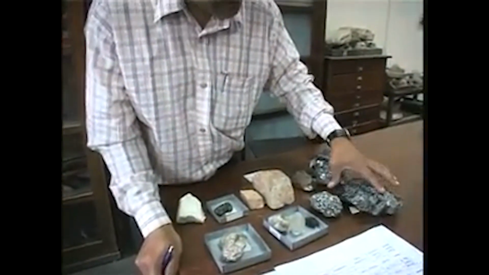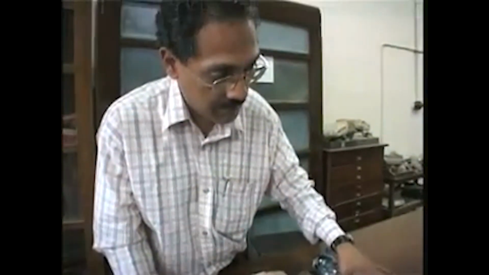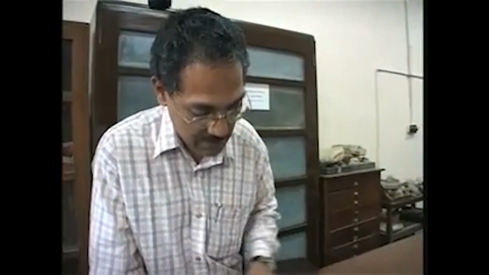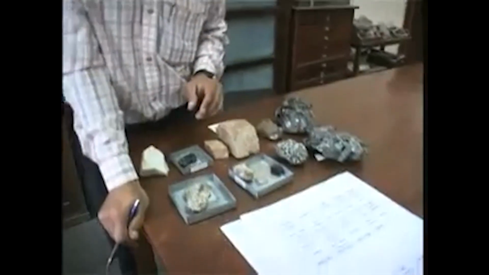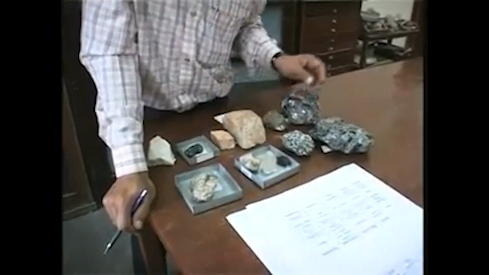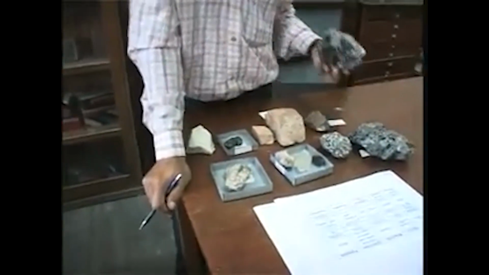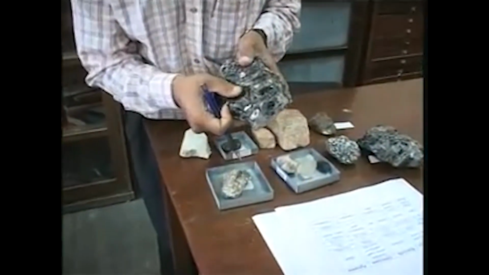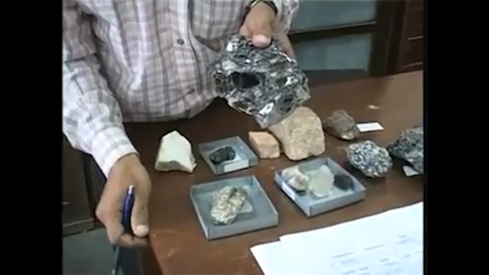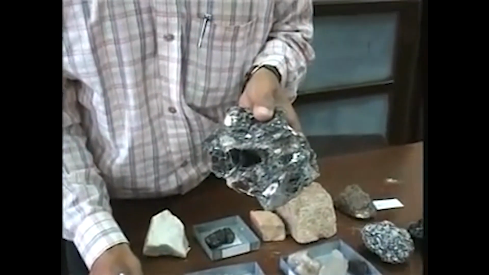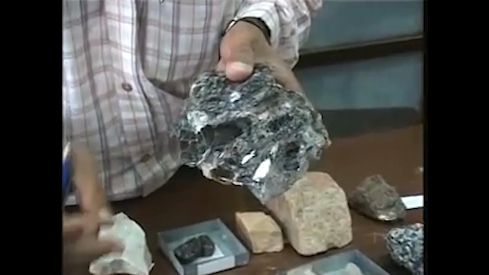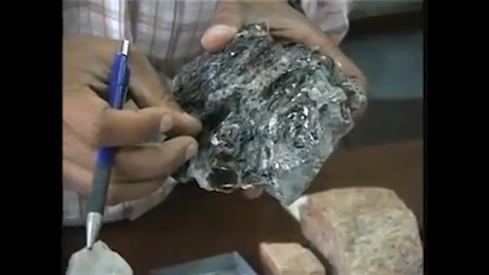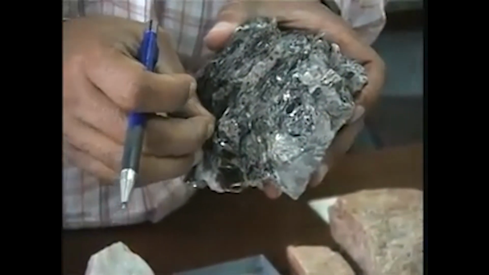Okay, all these things, biotite, amphibole as well as pyroxene, have got basically 2 sets of cleavage, but biotite mica and muscovite mica have got one set of cleavage because of the fact that these things are flaky in nature.